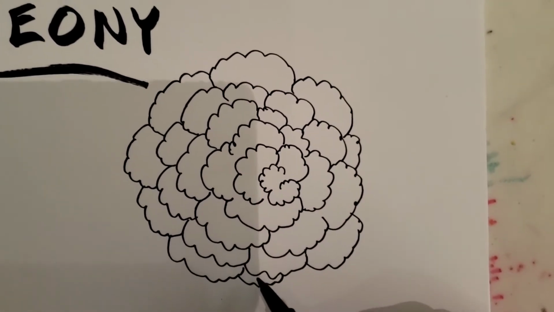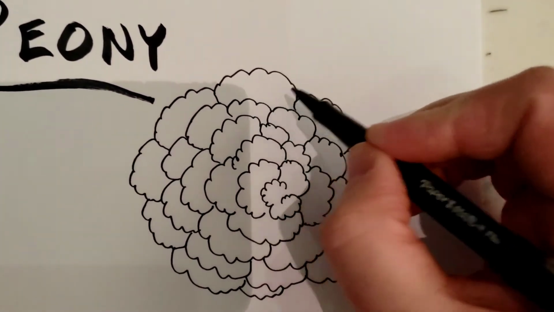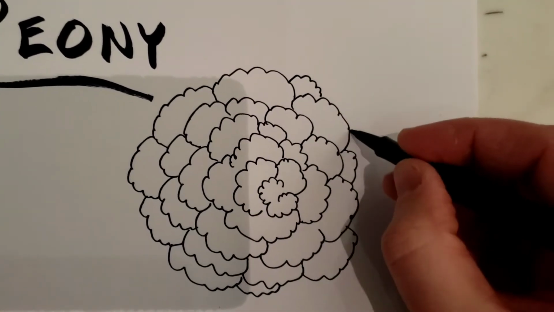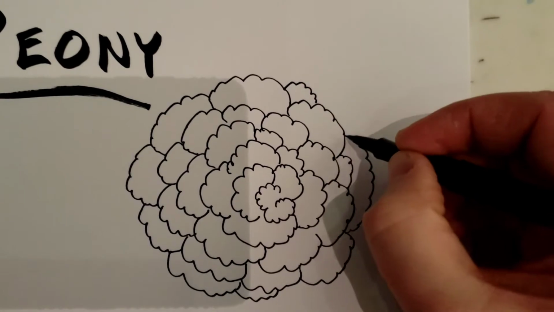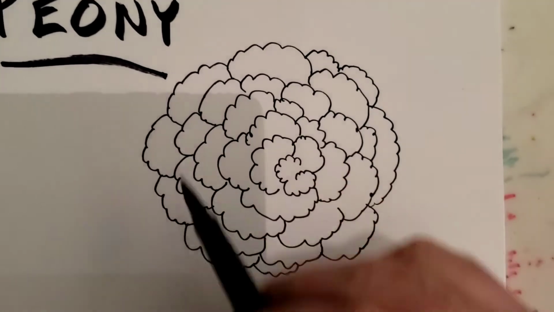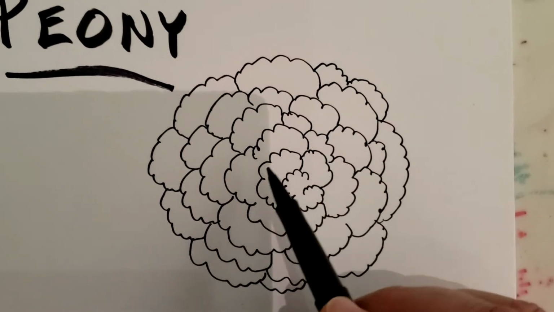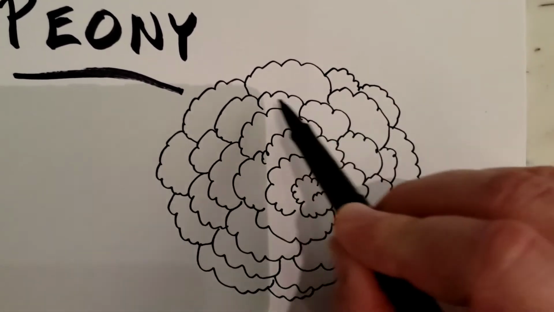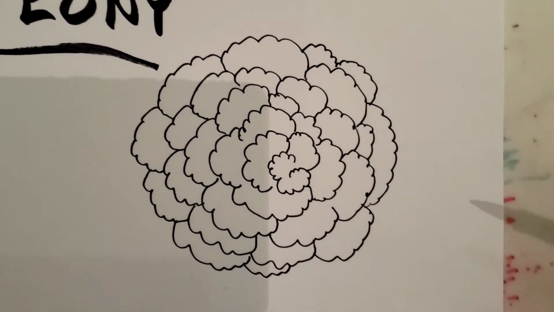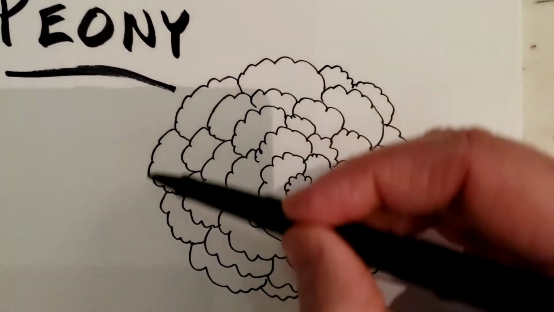So you can do some that are just barely seen, some that are real big, like this one up here, and some that go in between. It's totally up to you. And now we have the head of our peony. I want you to go back to your center and look, it almost goes in sort of a spiral. You see that? It's like a swirl, almost a spiral. It goes around on itself in circular shapes, and that's what you want it to look like.